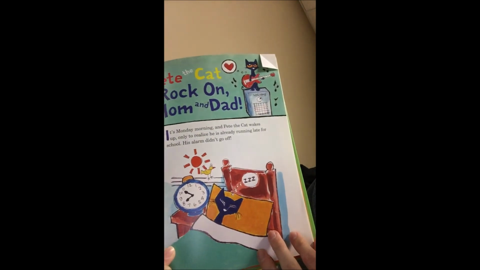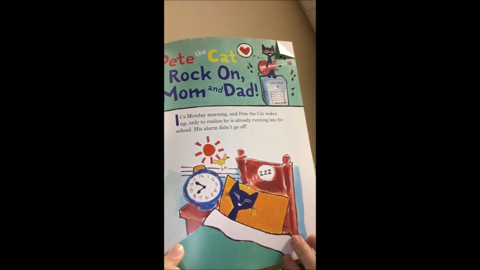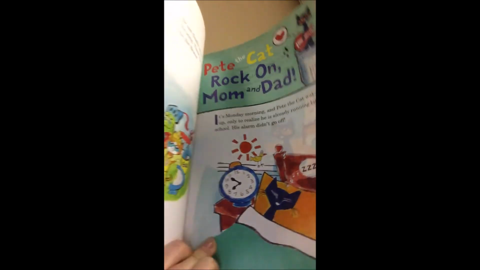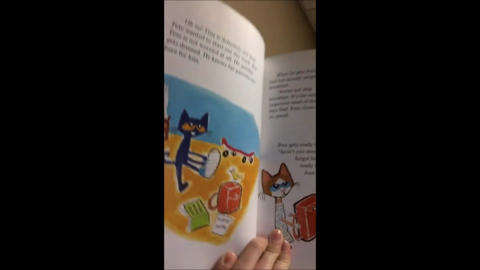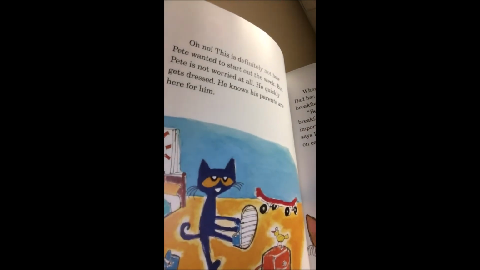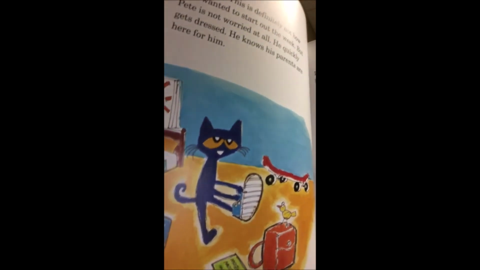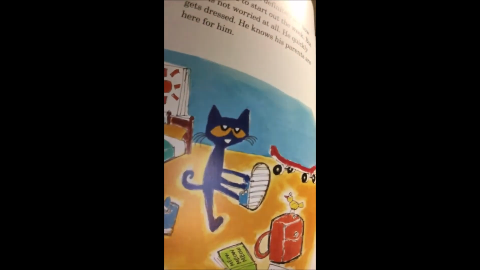It's Monday morning and Pete the cat wakes up, only to realize that he's running late for school. His alarm didn't go off. Oh no! This is definitely not how Pete wanted to start his week. He gets dressed so fast, but he knows that his mom and dad will help him.